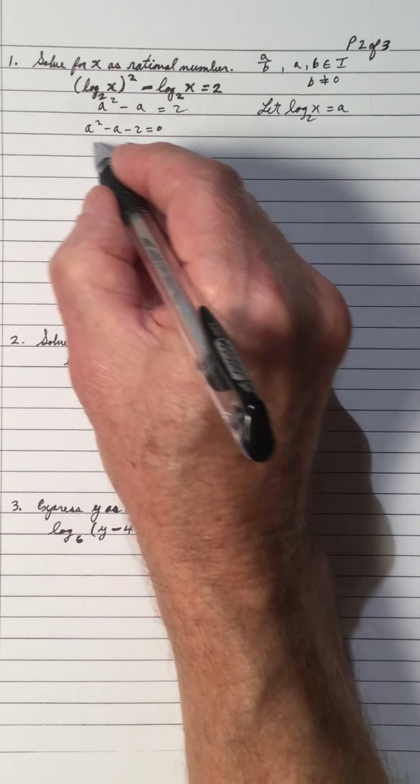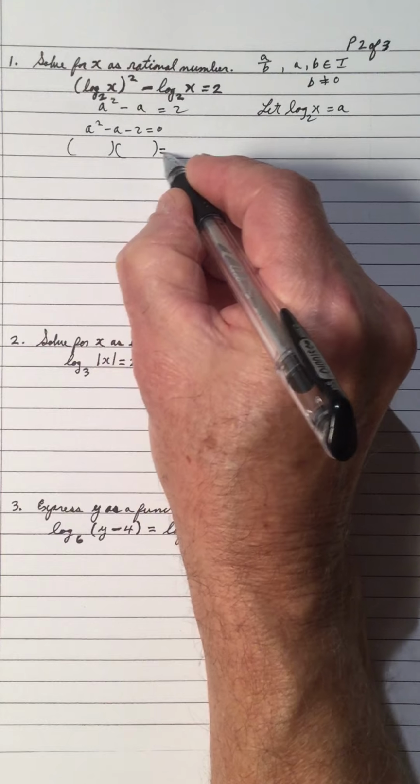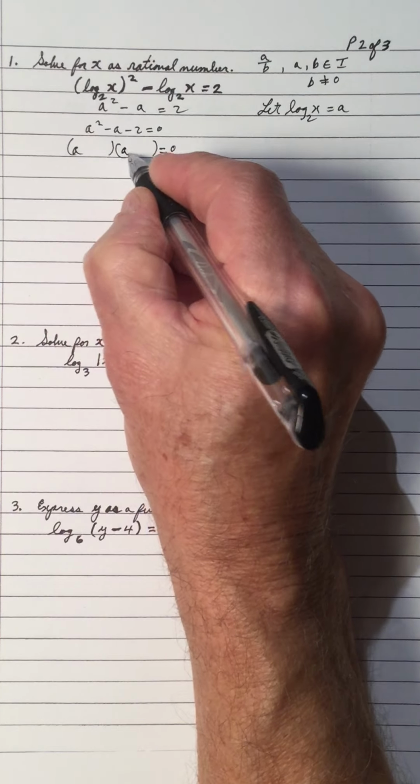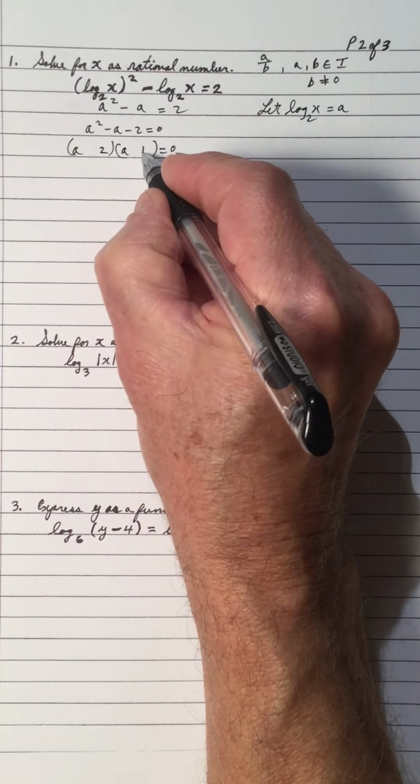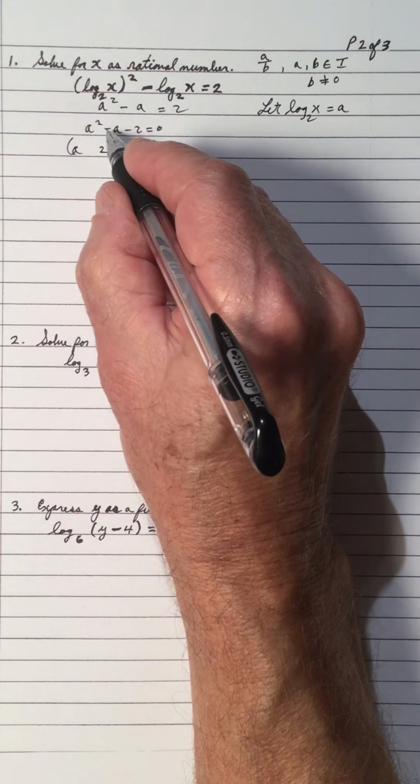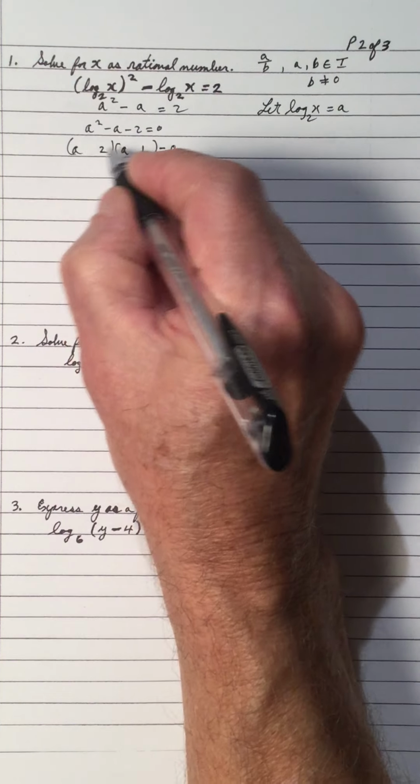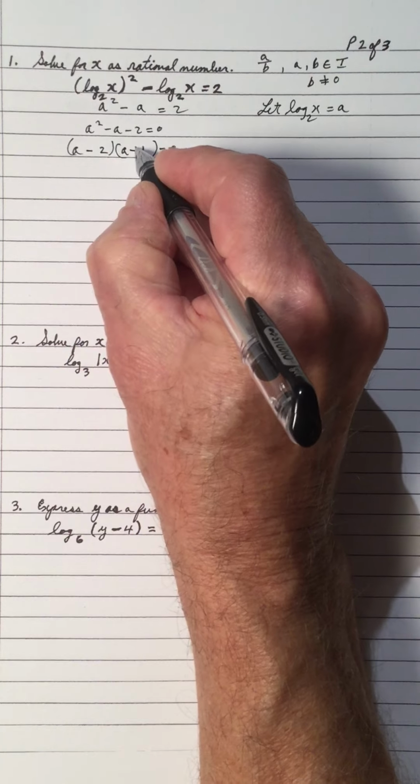Move the 2 over. We'll factor. And we get a squared is a, and a. Factors of 2 are 2 and 1. The product is negative 2. The sum is negative 1. So it has to be a negative and a positive. So negative 2 plus 1.